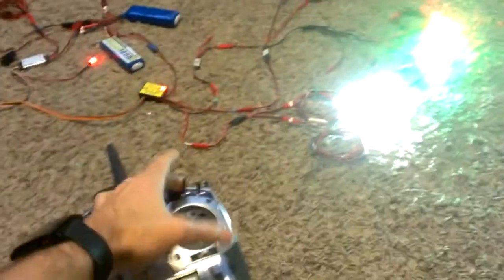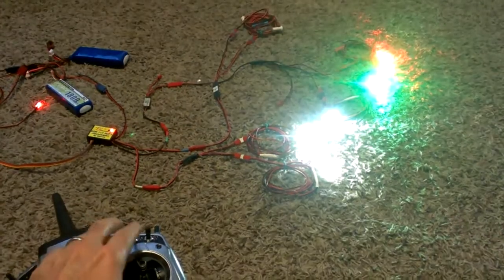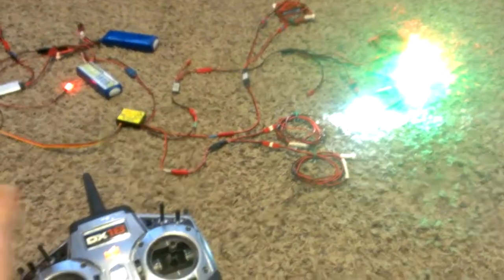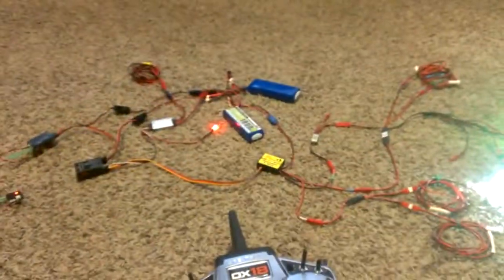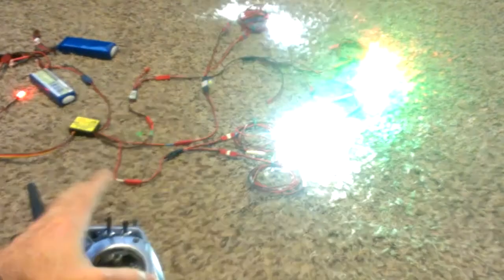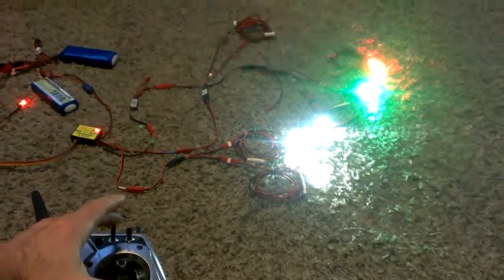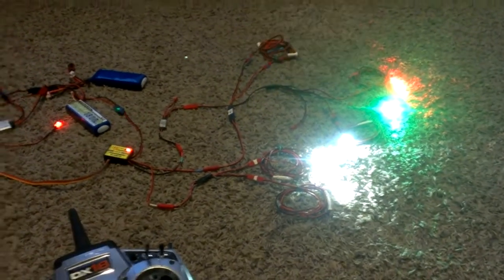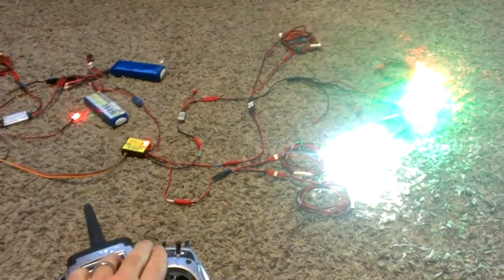Let's see here. So anyways, flaps are down, landing lights are on, flaps back up, landing lights turn off, and that's that. And the housings also extend. First flap setting, the landing light housings extend, and they obviously stay down for that.